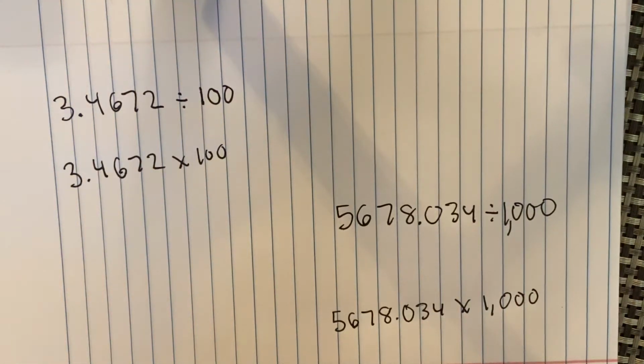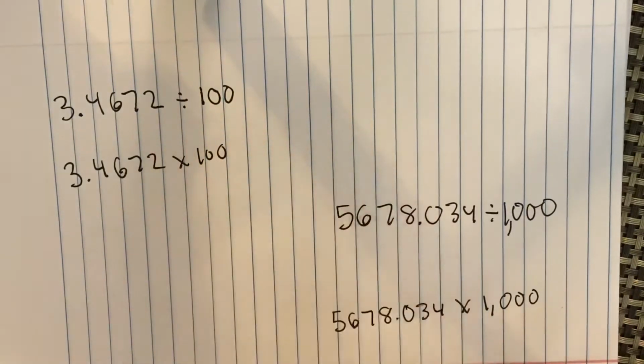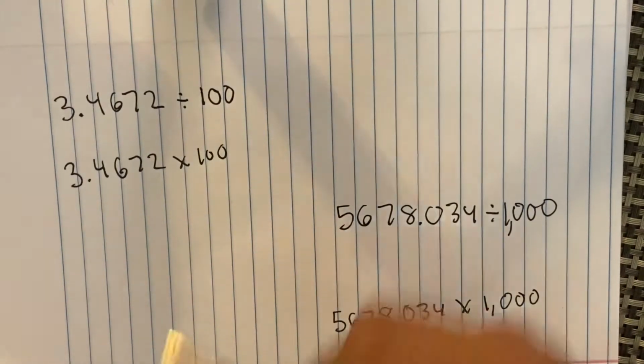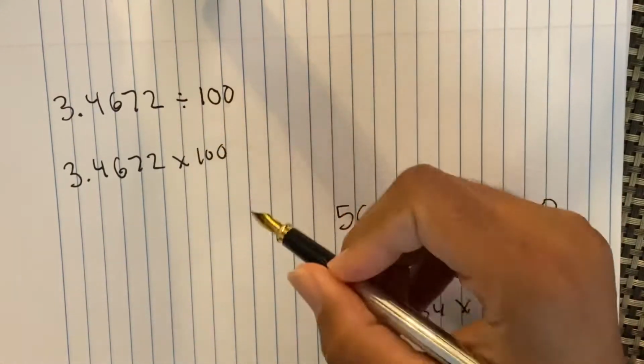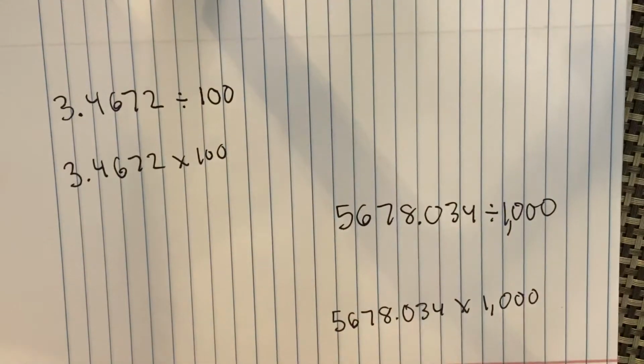So today we're going to practice multiplying and dividing numbers by base 10 with decimals. So if we look up here, you see 3.4672 divided by 100. And then right underneath it, we have 3.4672 times 100. So let's see how, when we divide and multiply by base 10 numbers, it changes the decimal placement. So it's very, very simple.